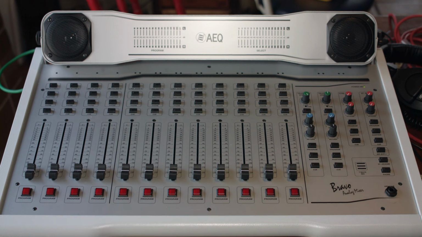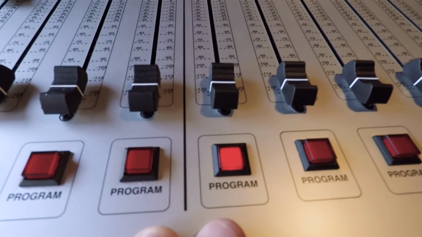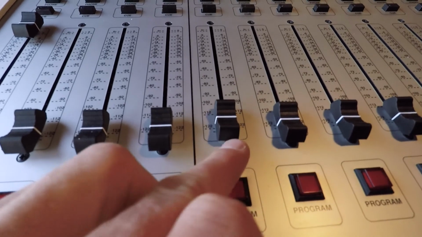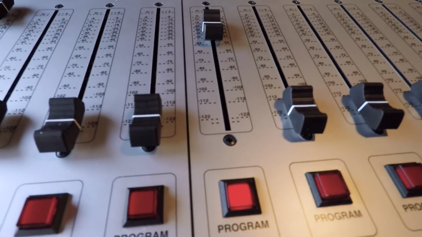There are 8 channels dedicated to studio input. Channels 5 and 6 are aux 1 and 2. Channels 7 and 8 are CD 1 and CD 2, and now include auto start for the CD players. This means that when you press the program button for one of the CD players, the CD will automatically start playing and you won't need to reach for the CD player to press play.